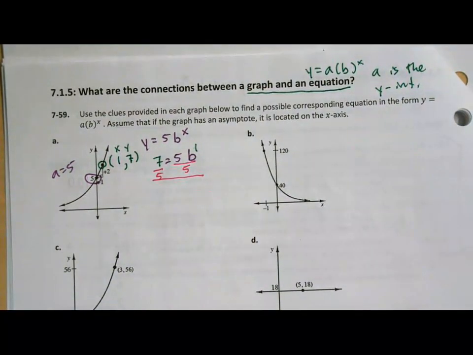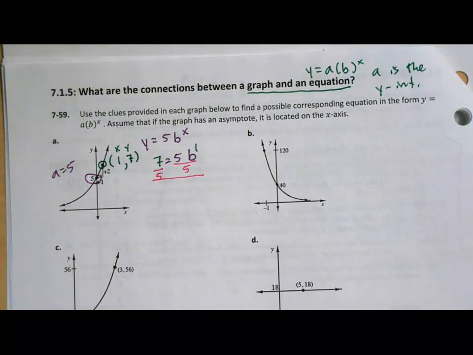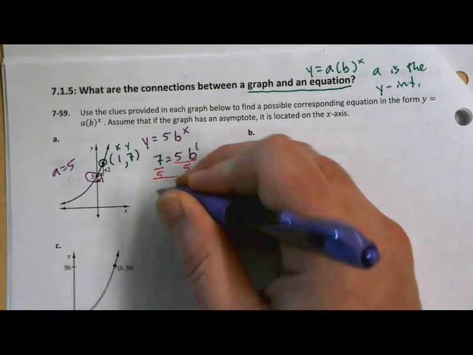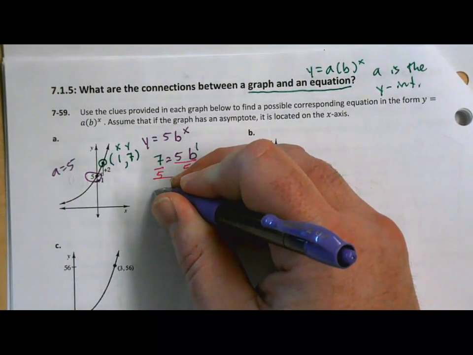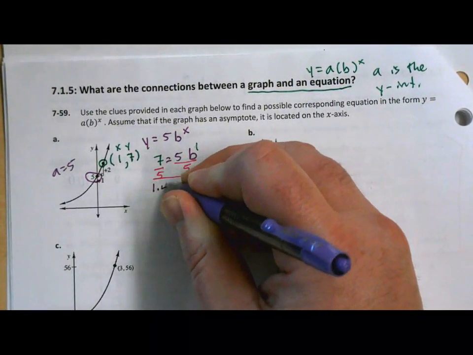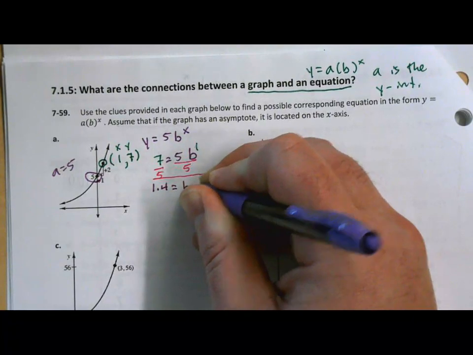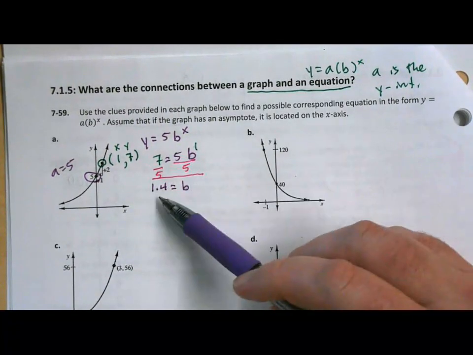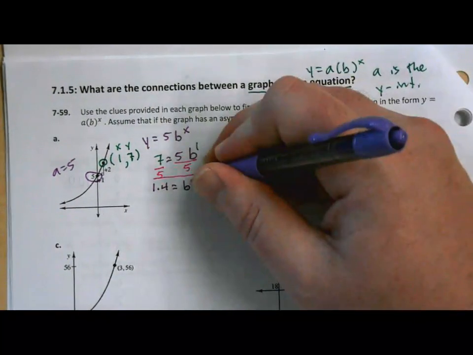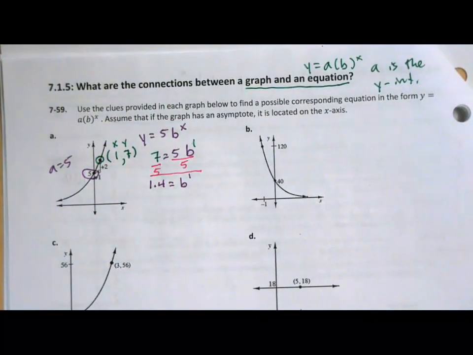7 divided by 5. We could leave it as a fraction, or we could type it in and get a decimal. Do you want to leave it as a fraction or get a decimal? Fraction's fine. I'm going to get a decimal. I believe that's 1.4. Can someone check that for me? Thank you. 1.4. No matter whether you write it as 7 over 5 or 1.4, it is b to the first power, correct? That's all that's left there.